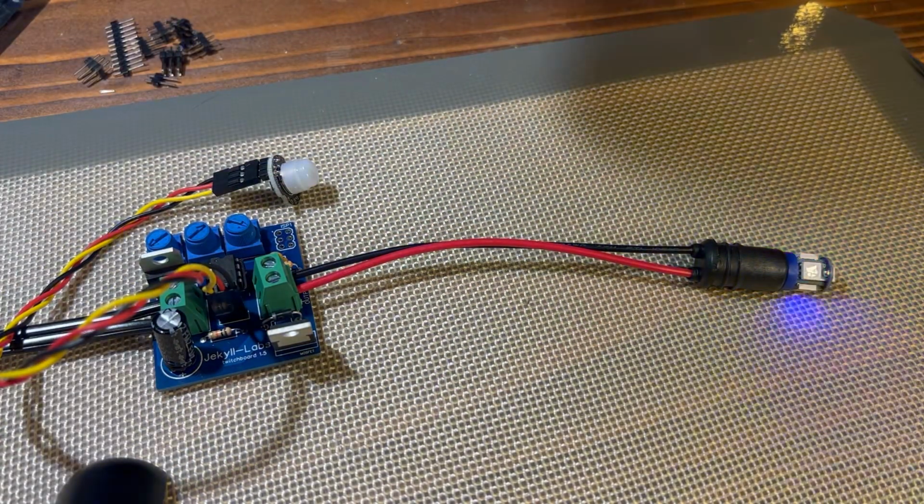So rather than a PIR sensor here, of course, one could hook up a button for remotely triggering increased frequency movements.